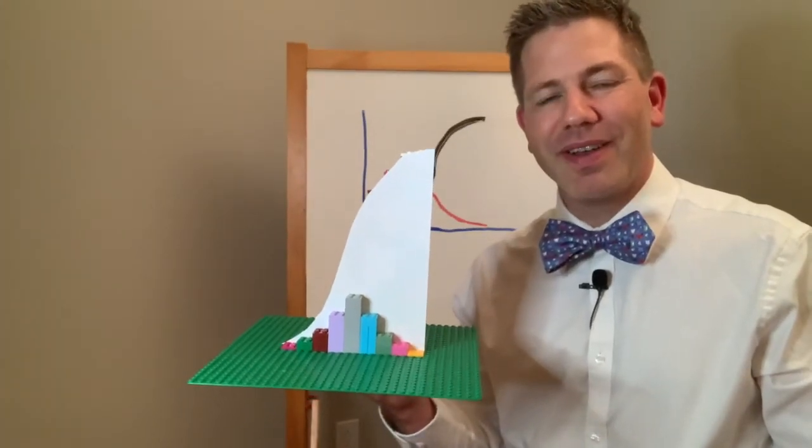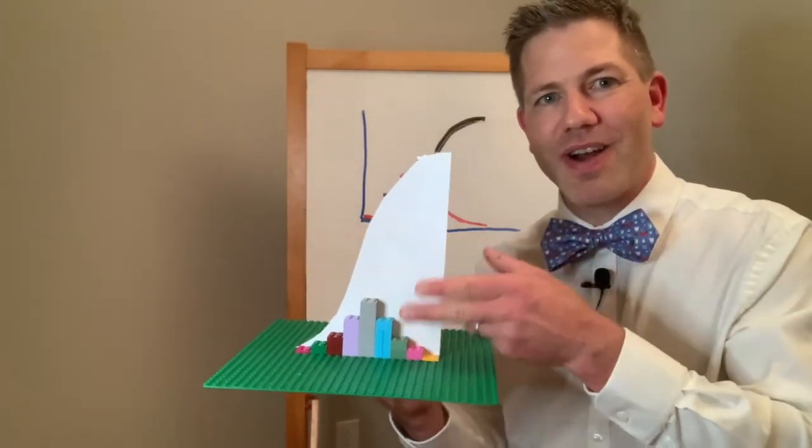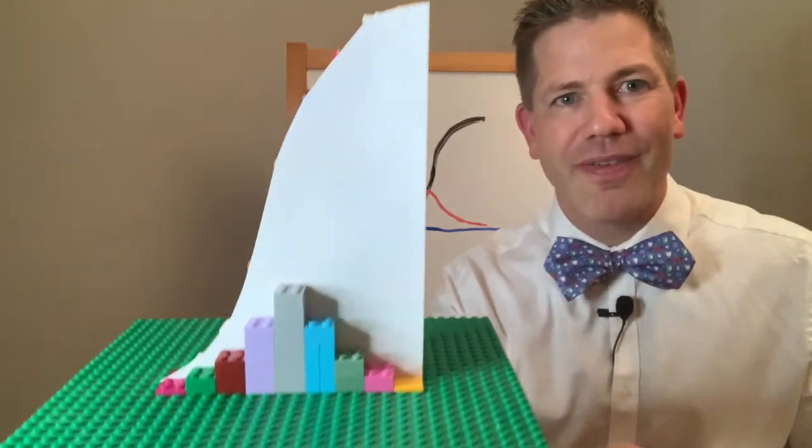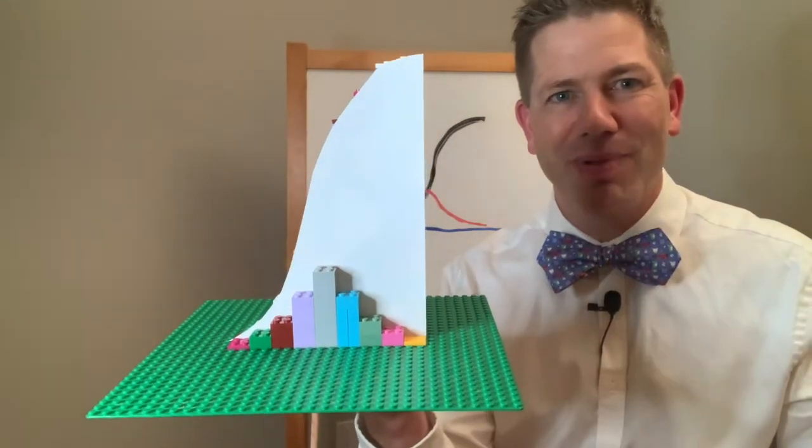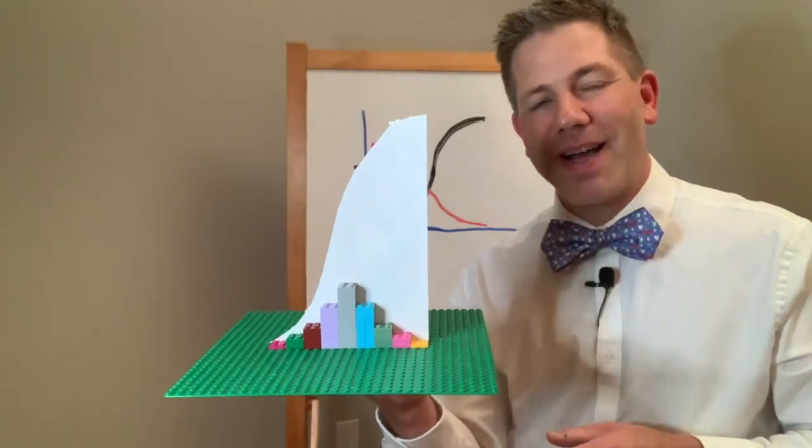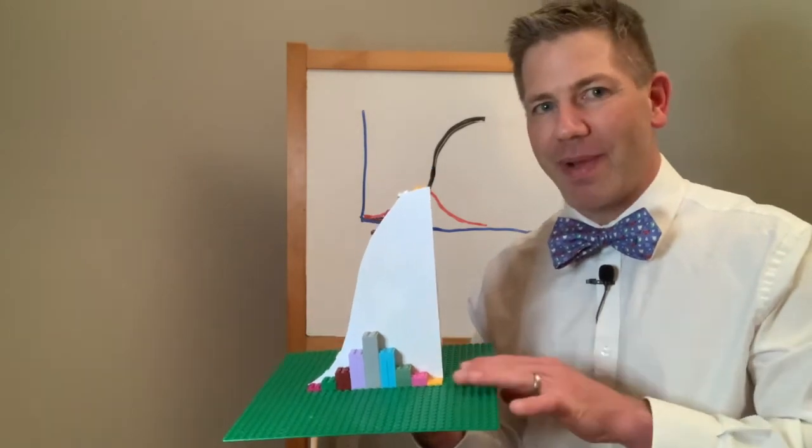There you have it. The relationship between the S-curve and the bell curve served up for you on a bumpy green plastic platter. Well, I certainly enjoyed building this, but now my kids want their Legos back.